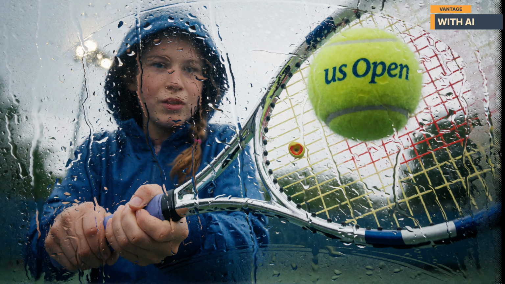The result is surprisingly good. The RainyWindow LoRA creates a very convincing wet glass effect, with realistic raindrops and streaks that add depth and atmosphere to the image. The action shot itself feels energetic, and the wide-angle composition helps emphasize both the player and the approaching tennis ball. What's particularly impressive is the text rendering. The model successfully generates the US Open text on the tennis ball, and it's clearly readable, something that image generation models have traditionally struggled with.